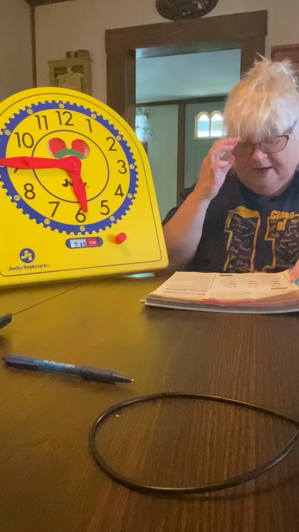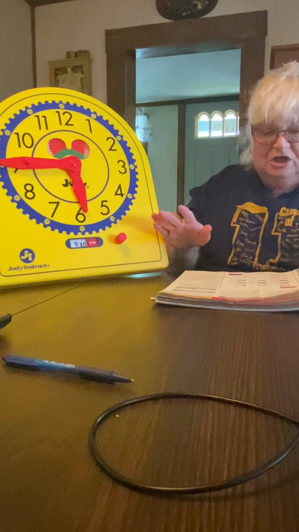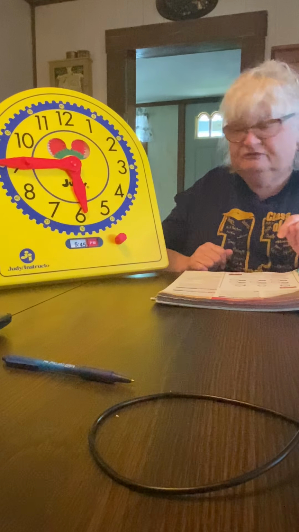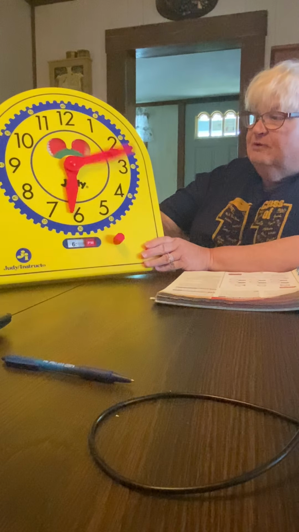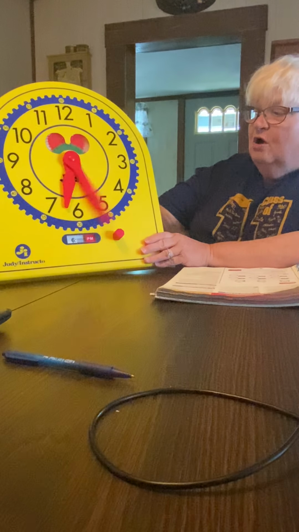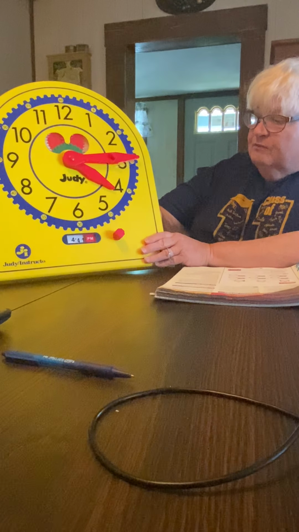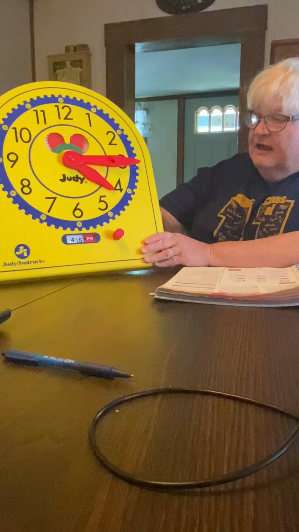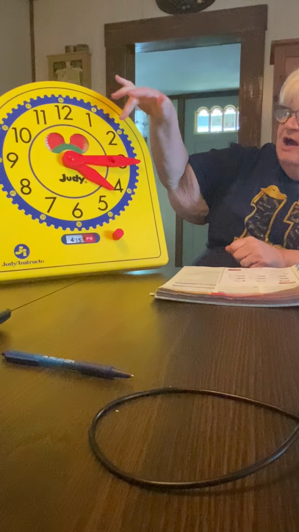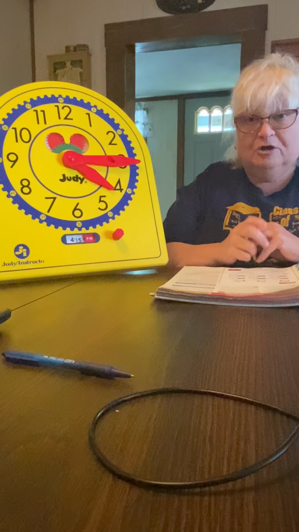Let's look at number 9 on page 318. Here they're giving you the digital clock, and they want you to show it on the regular clock. So look at number 9. It says 4:15. Now remember, our hour hand is the smaller one, okay? So that's going to be on the 4. And since we need 15, our minute hand has to be on the 3, because that's 5, 10, 15. It's 4:15. Everybody good with that one?